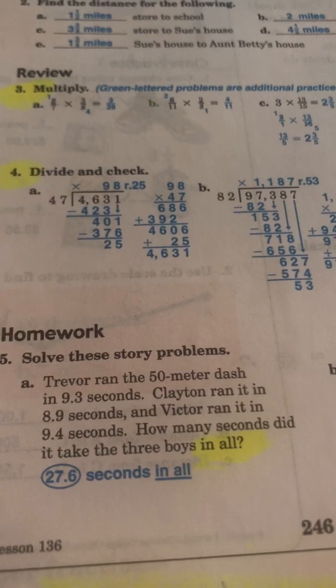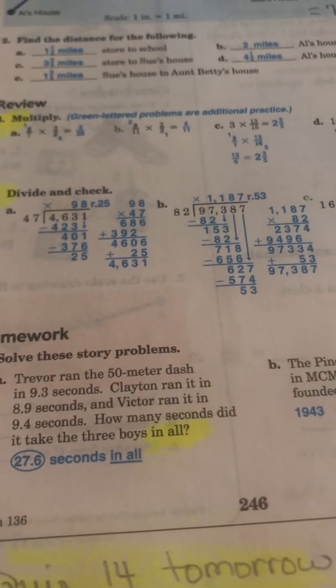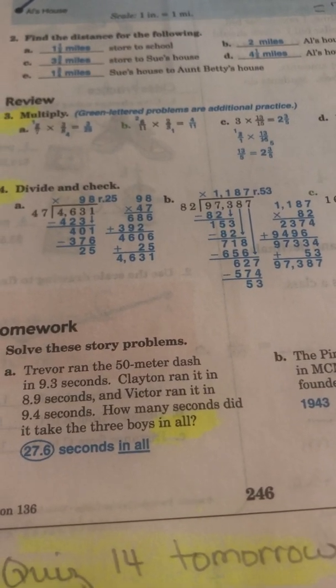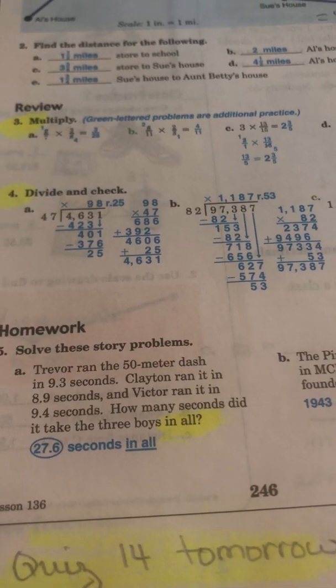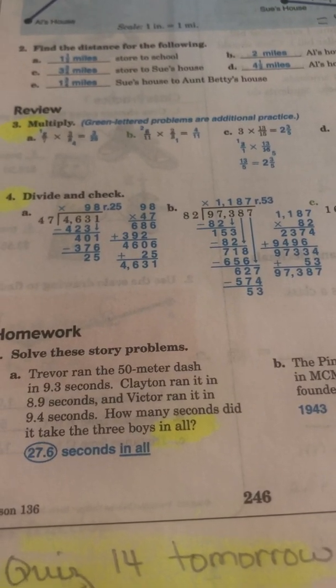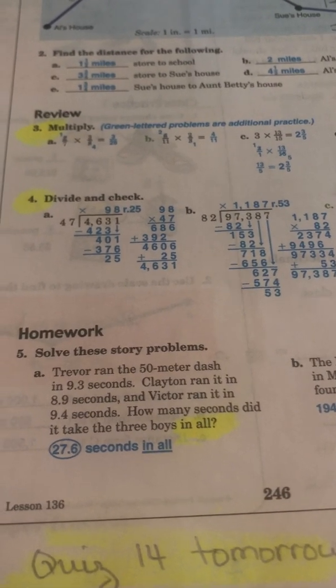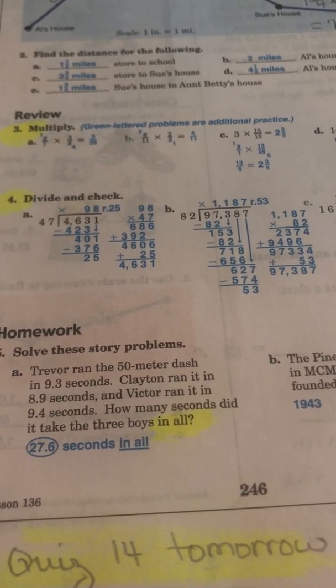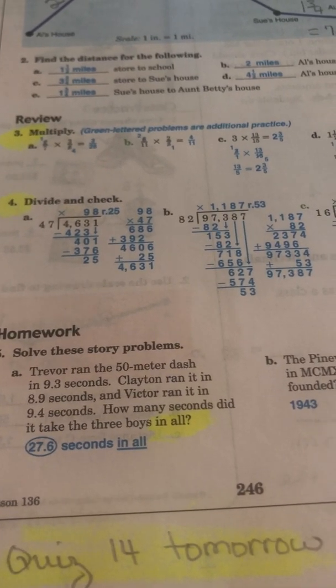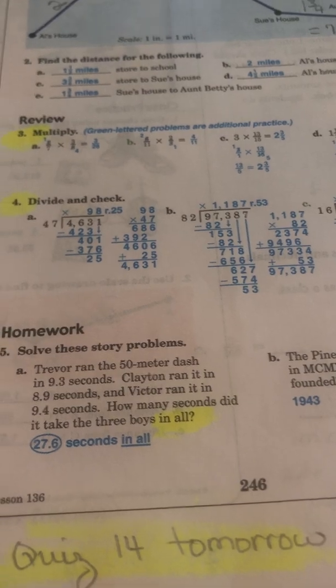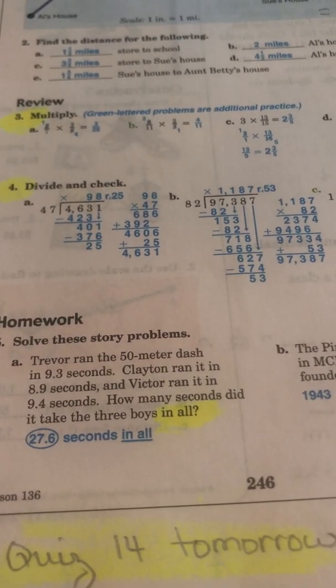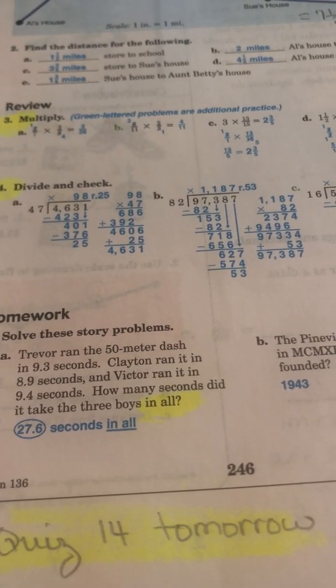Let's take a look at the story problem. Trevor ran the 50-meter dash in 9.3 seconds. Clayton ran it in 8.9 seconds. And Victor ran it in 9.4 seconds. How many seconds did it take the three boys to run in all?